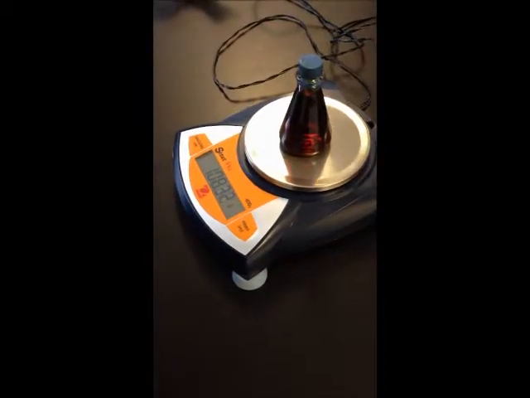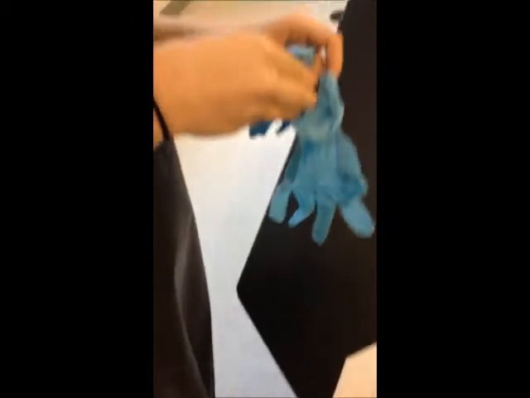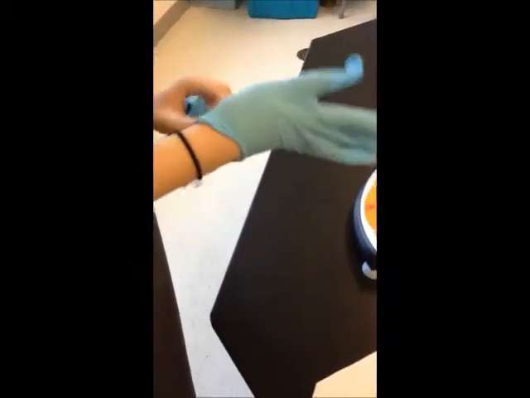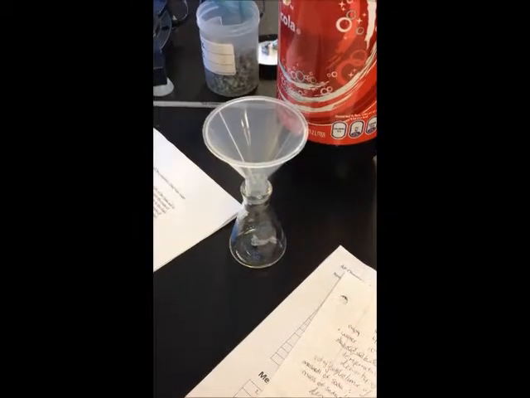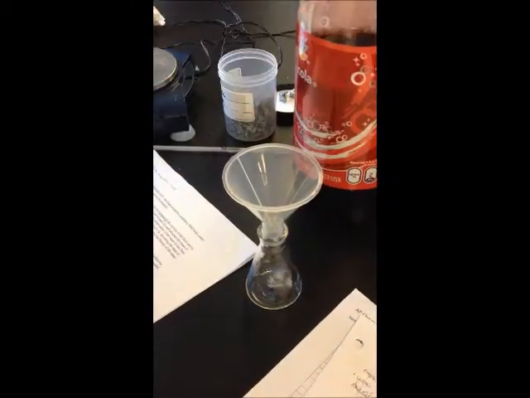Rinse and dry the flask again and obtain the unknown solid, in this case the zinc. Be sure to be wearing gloves when touching the zinc. Using a wide-mouth funnel, fill the flask about halfway with the solid. Put the stopper back on the flask and record its weight.